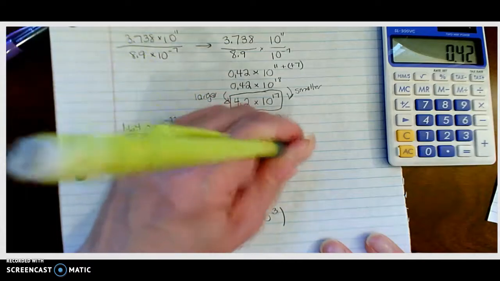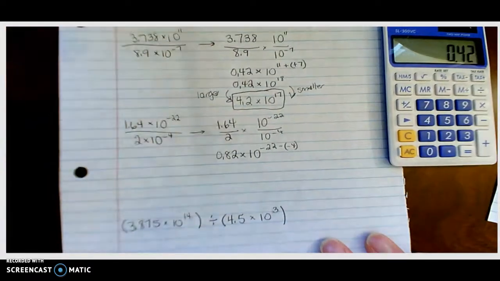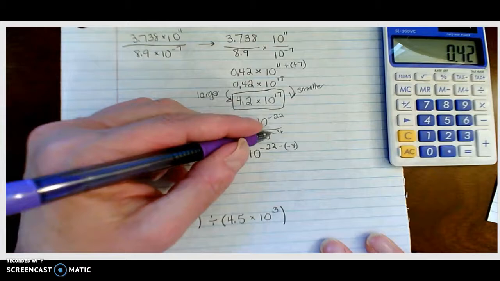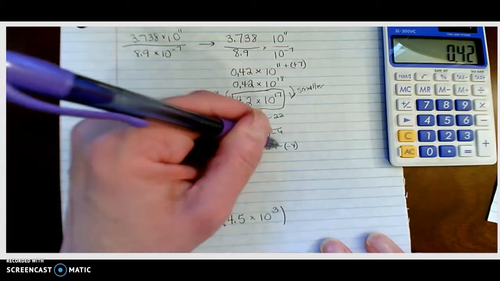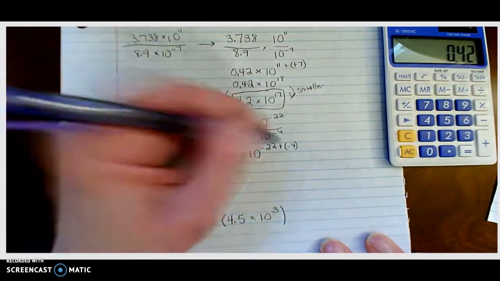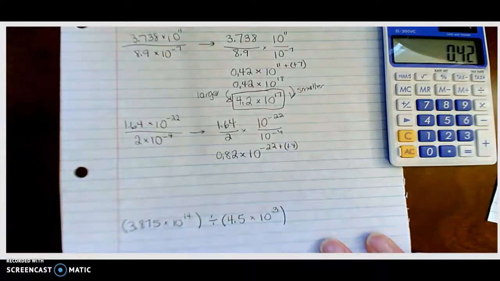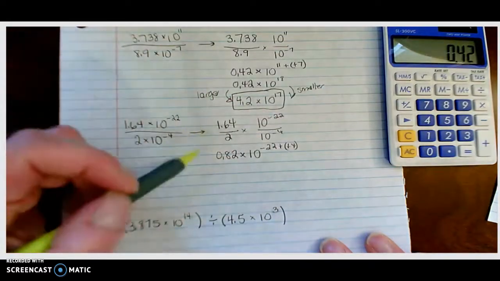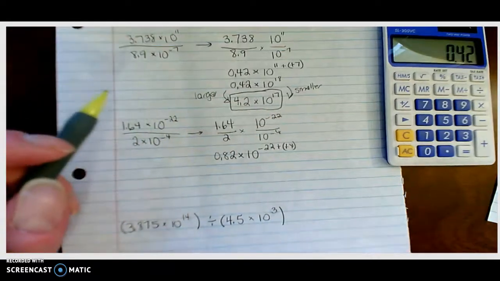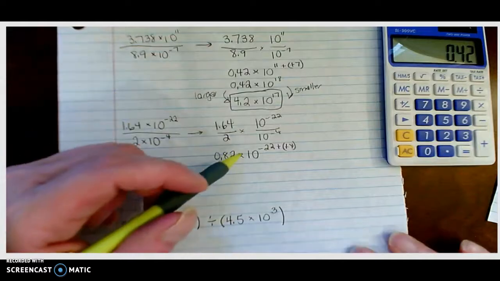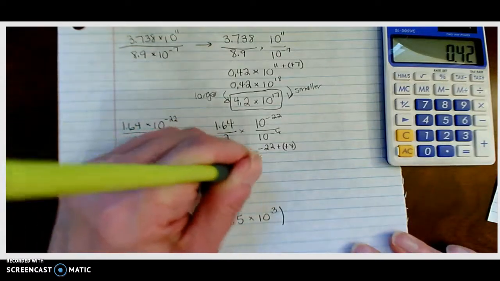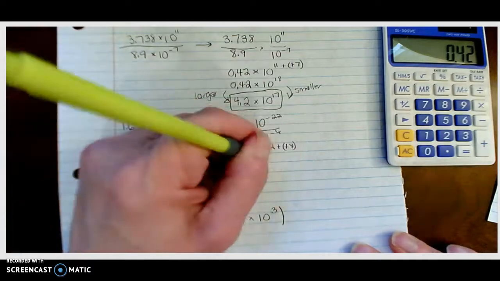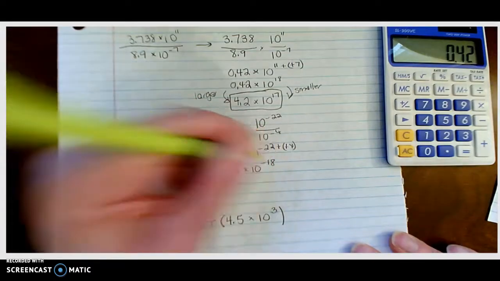22 minus negative 4. Again, we're going to do leave, change since we're subtracting a negative number. So we leave the first number alone, change subtraction to addition, and change the sign of the second number. That leave, change works for any subtraction. It is especially helpful when you're subtracting a negative. So that's going to be 0.82 times 10 to the negative 22 plus 4 is negative 18th power.